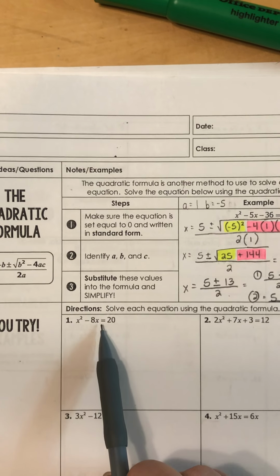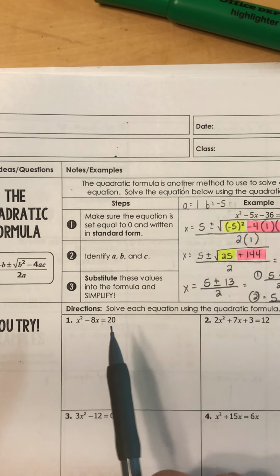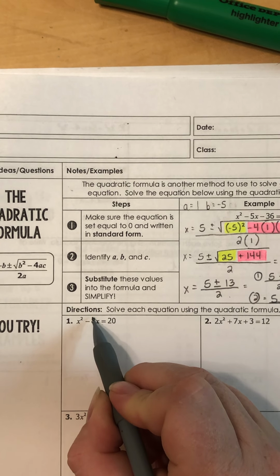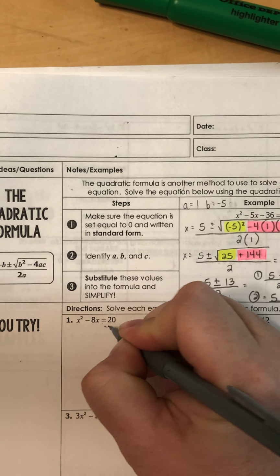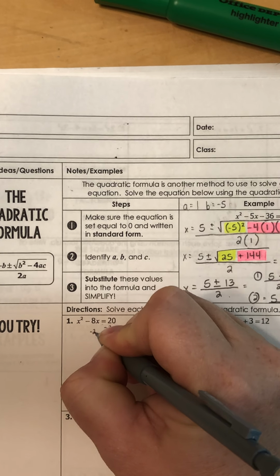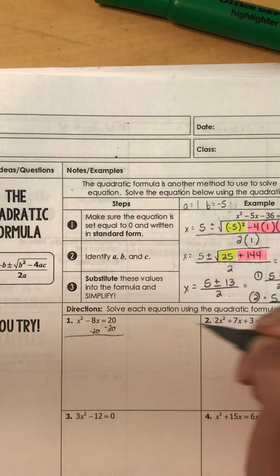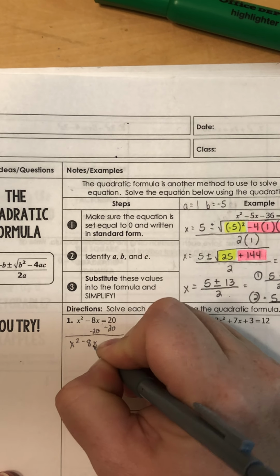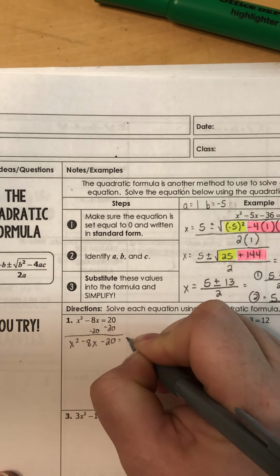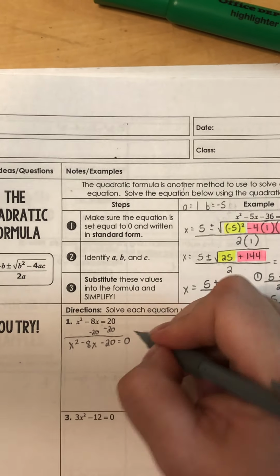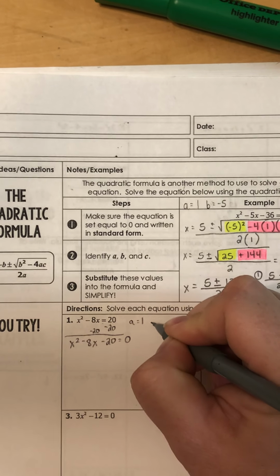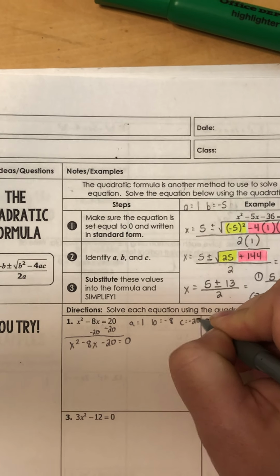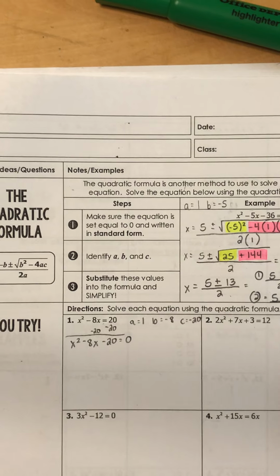So the very first thing I want to do is make sure that this is equal to 0. So I need to get this 20, the positive 20, to the left side of my equation. So what I'm going to do is subtract 20 here, and subtract 20 here. So that means it's going to be x squared minus 8x minus 20 equals 0. So now I'm ready to go. My a is going to equal 1, b is going to be -8, and c is going to be -20.